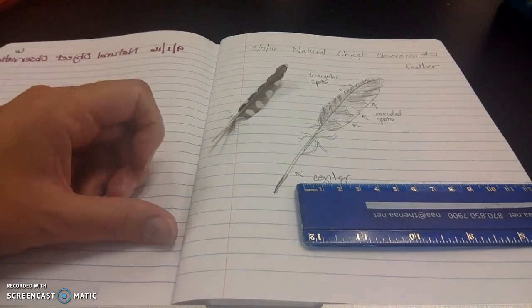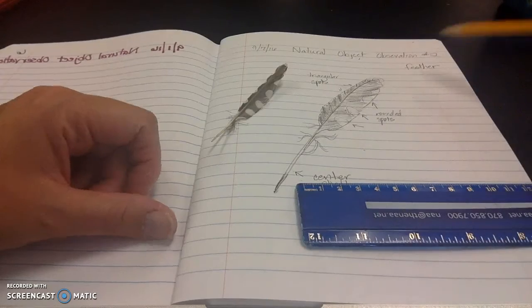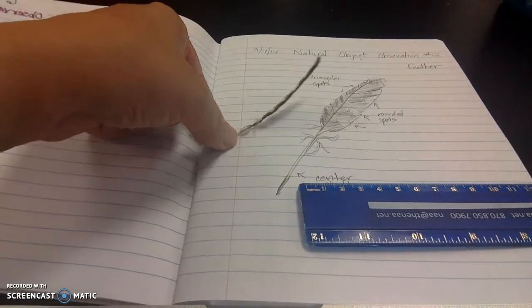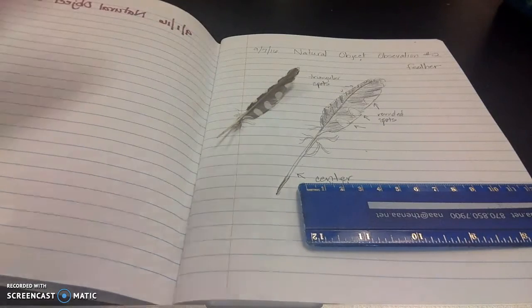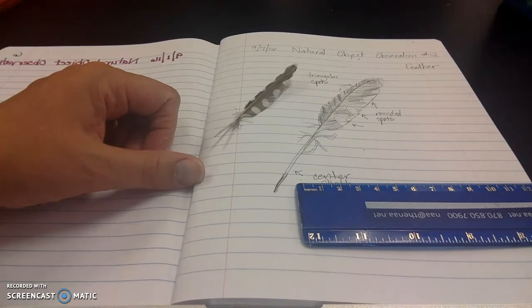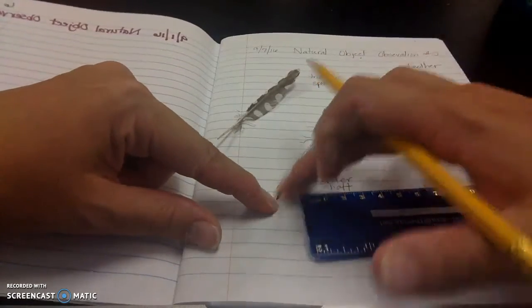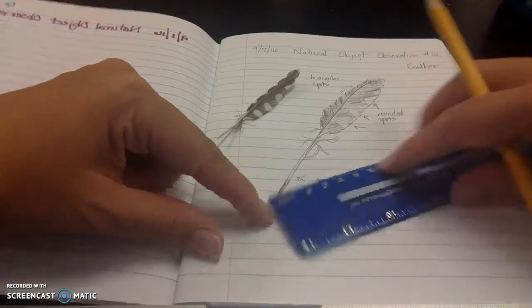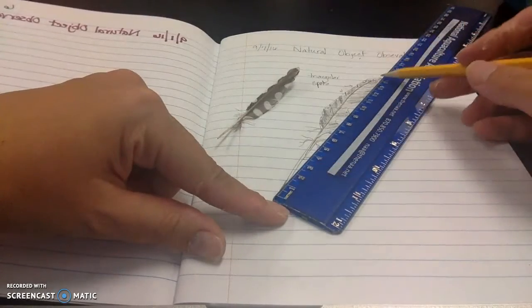So what you want to do is show how big this object really was. You want to show that it was a pretty small feather. And you could write small, but that might mean different things to different people. So we're going to add a measurement to be as accurate and qualitative as we can be. One of the measurements that I think would be important would be to measure the distance from here to here.